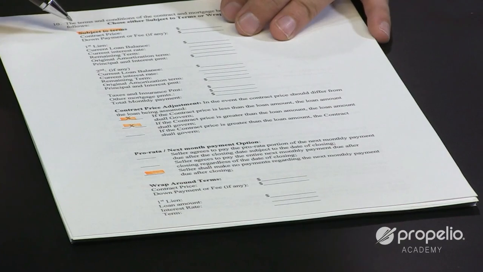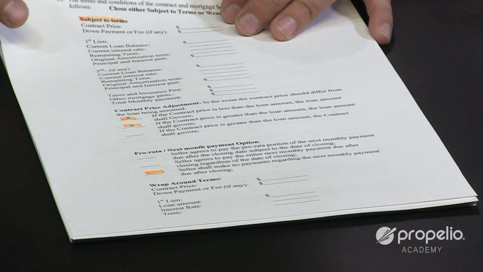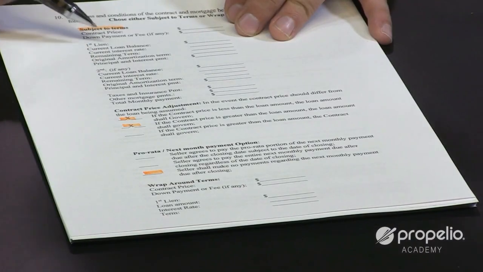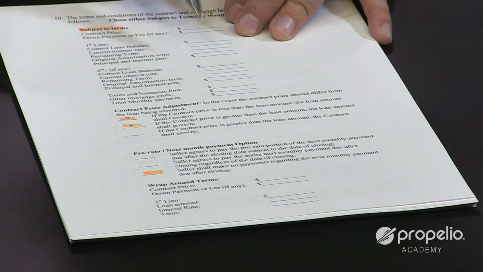So what we're going to do here is we're just going to go straight down the line. Our contract price is for $100,000. I'm not giving you a down payment or anything. What I'm doing is I'm going to be catching up that loan for you. And then we have our lien numbers right here. So our first lien, the current loan balance is blank, blank, blank, blank, blank.